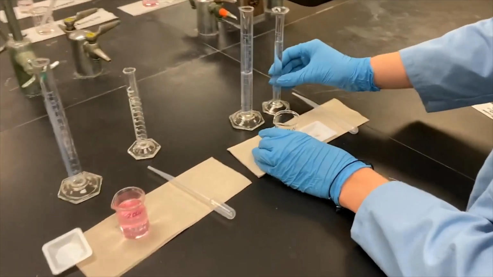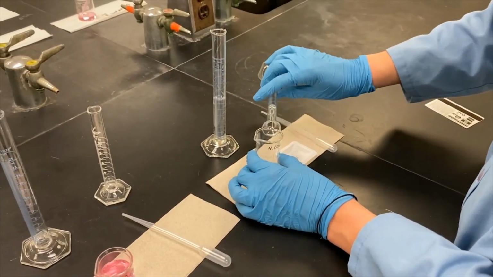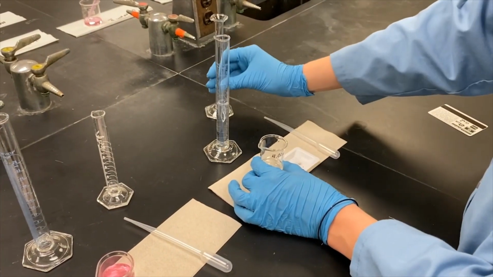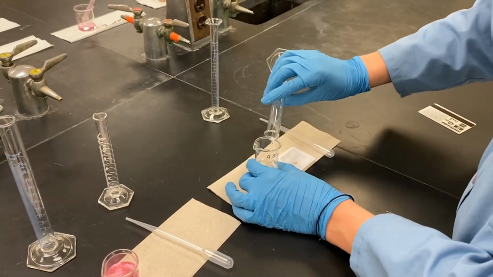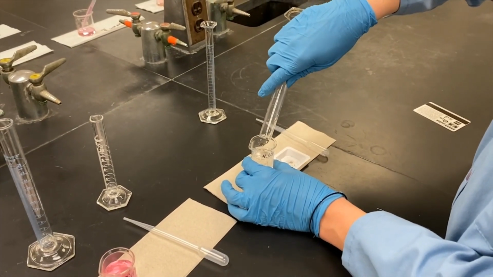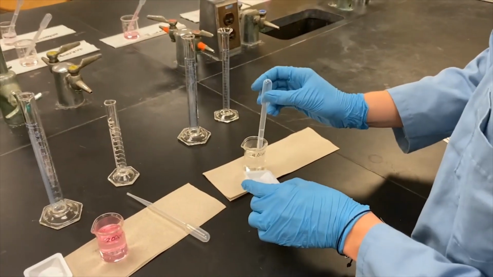The last one we're going to go ahead and do is the 4 ppm solution. So we are using 10 milliliters of our stock solution and 15 milliliters of water. Add that DPD.